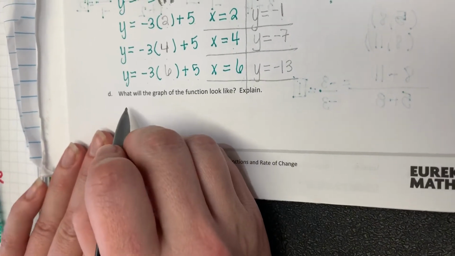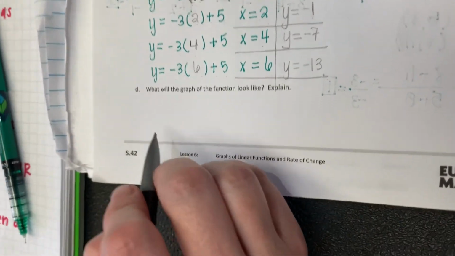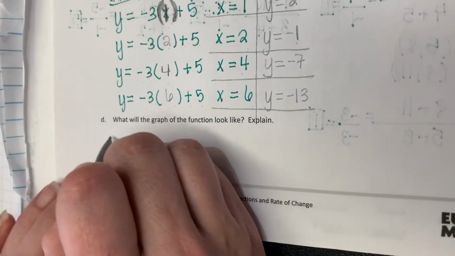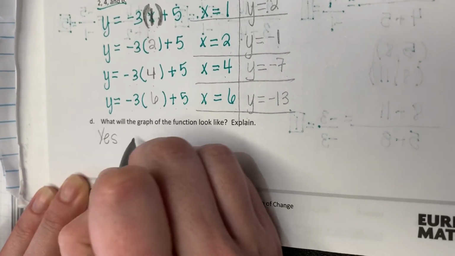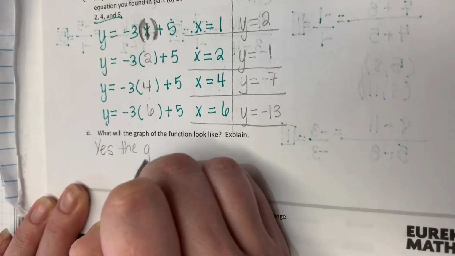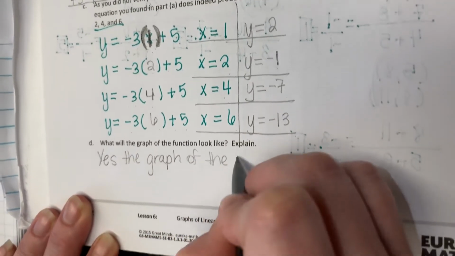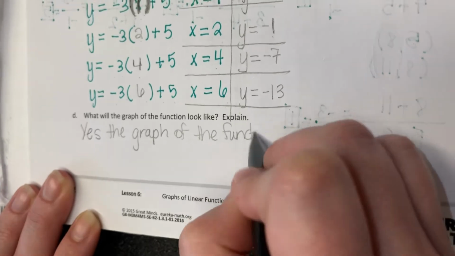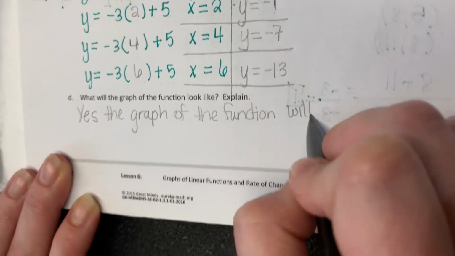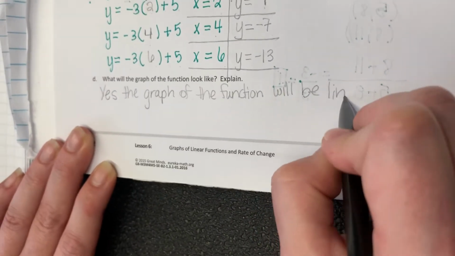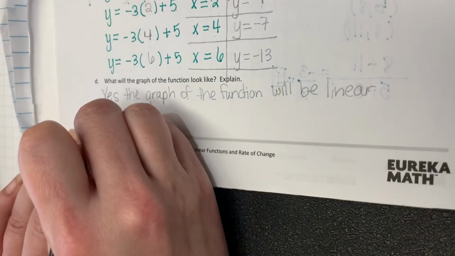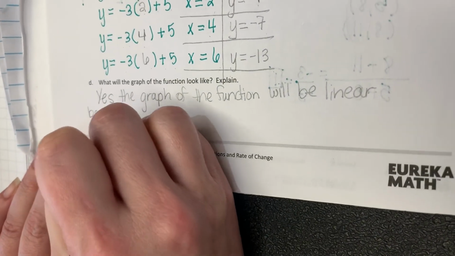And explain. So would we consider this a linear function? Yes. Why? Because what were we able to do?